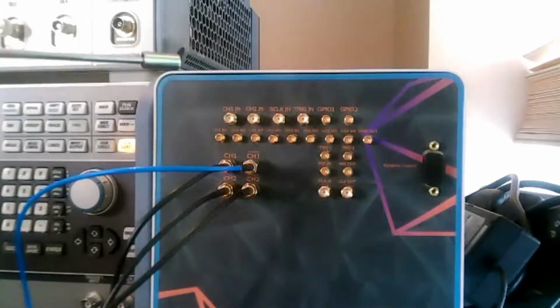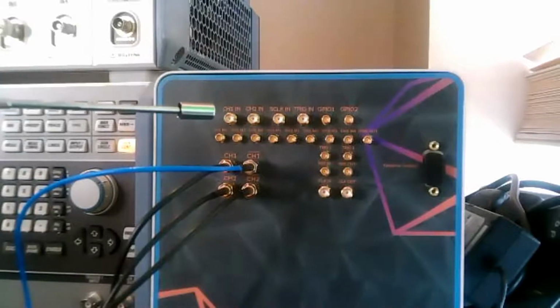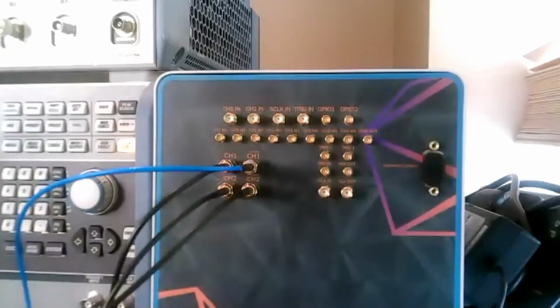And there are some additional connectors related to markers and triggers and GPIO. So this particular unit contains 2 16-bit 9 gigasample DAC converters, as well as 2 12-bit 9 gigahertz, 2.7 gigahertz ADCs.